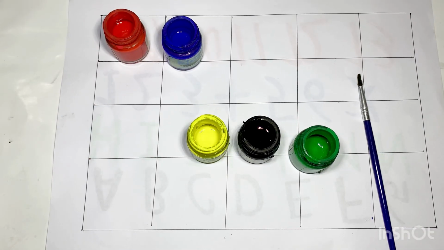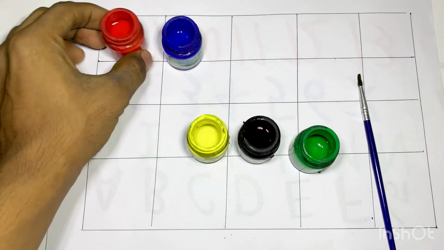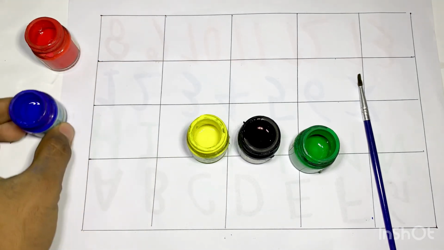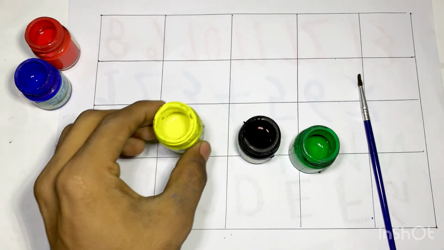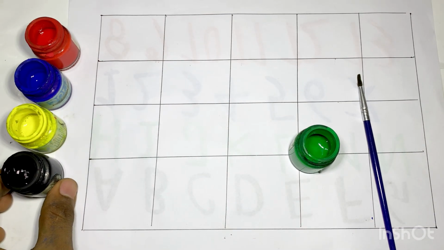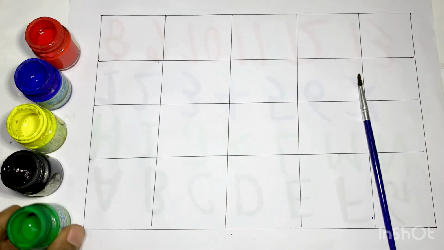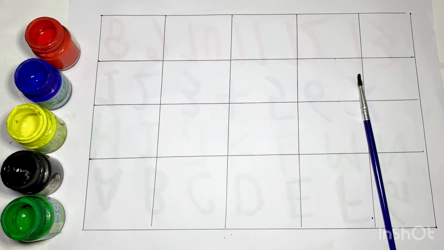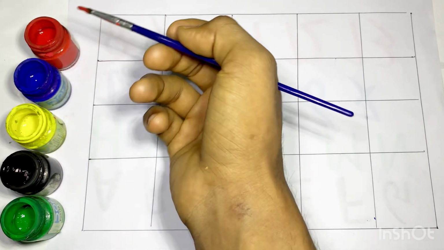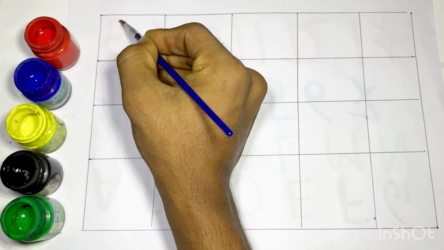Today we will learn and draw numbers 1 to 20. So kids, let's learn the names of the colors. Red color, blue color, yellow color, black color and green color. Kids, now draw numbers, and first let's start with 1, and here is red color.